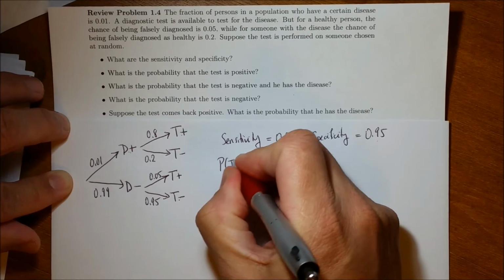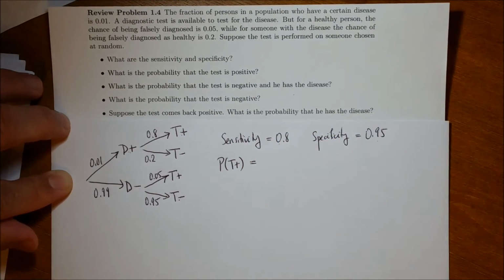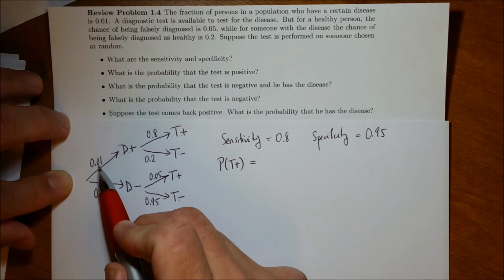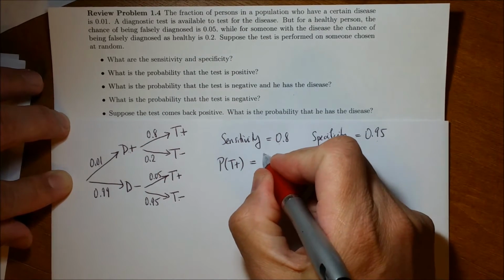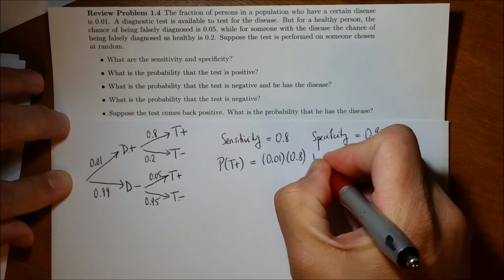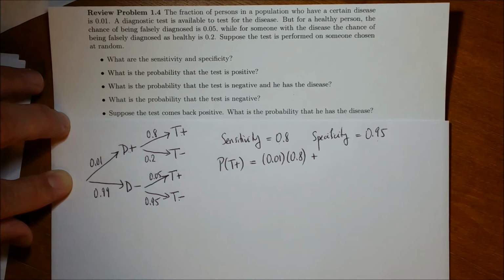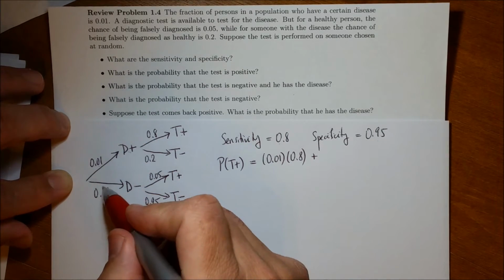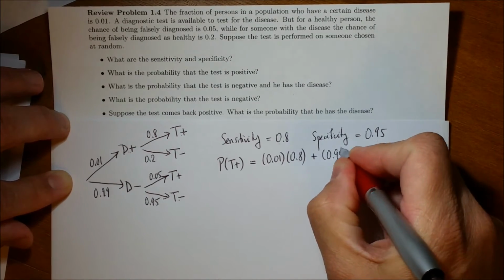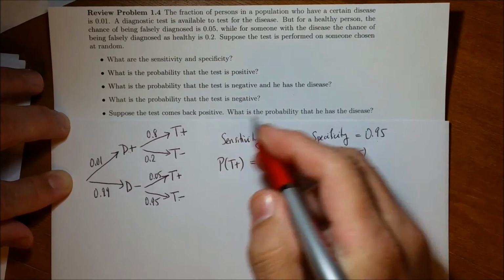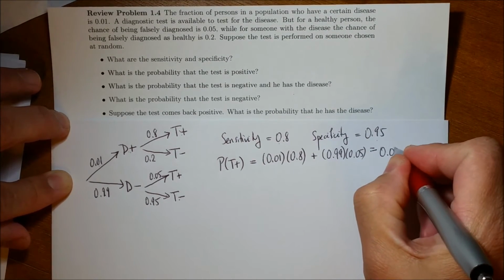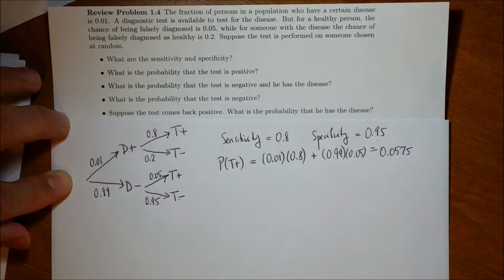What's the chance that the test is positive? Well, the probability of a positive test, well, there's two ways that can happen. You can be on this branch here, where you have a positive disease, then positive test. So the chance of that happening is 0.01 times 0.8. The other possibility is on this branch, 0.99 times 0.05. Either of these ends on positive test, and I did this ahead of time, and if I did the arithmetic correctly, the chance of that is 0.0575.